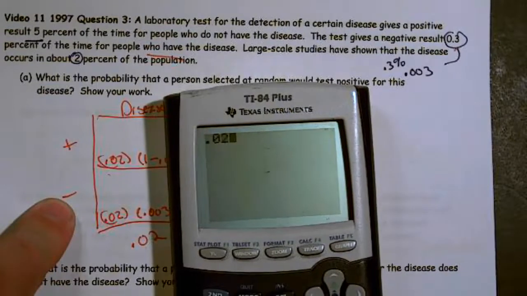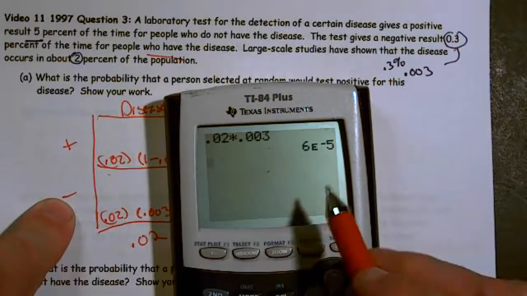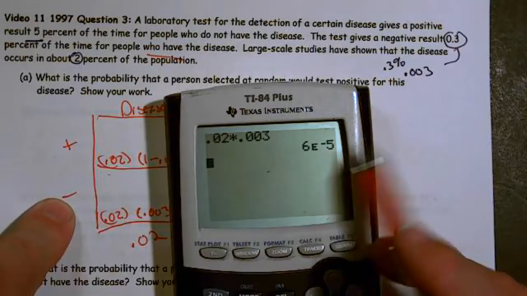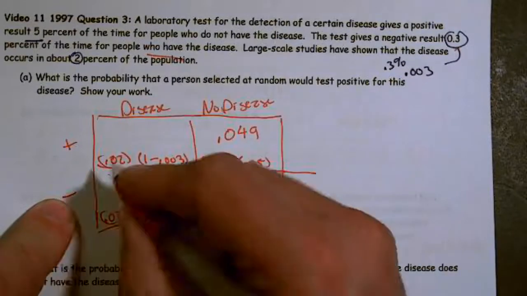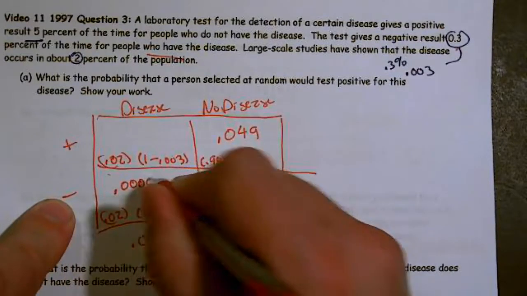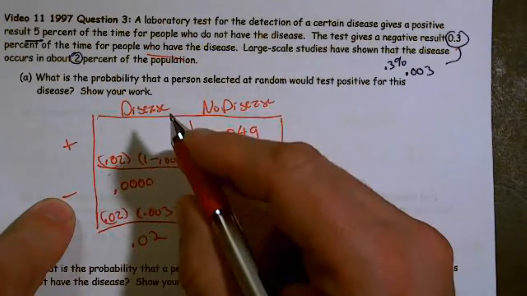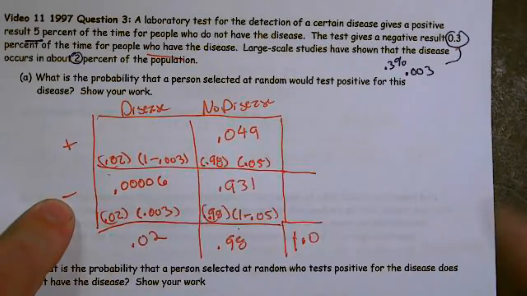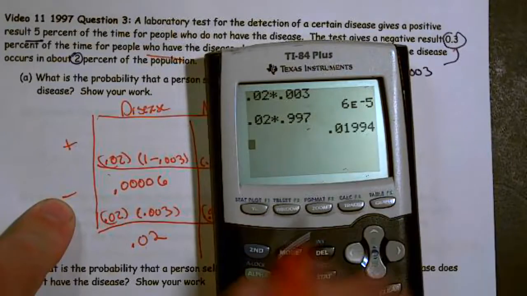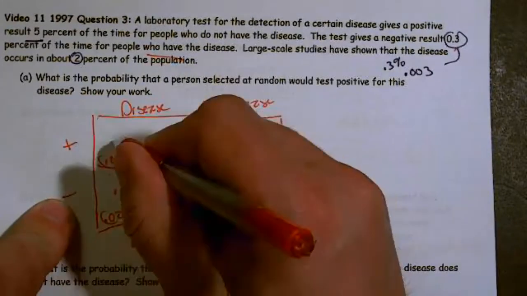So 0.02 times 0.003, and I end up getting 6 to the negative 5. That just means I need 4 zeros. So that's going to be 0.00006. And then 0.02 times 0.997 is 0.01994.